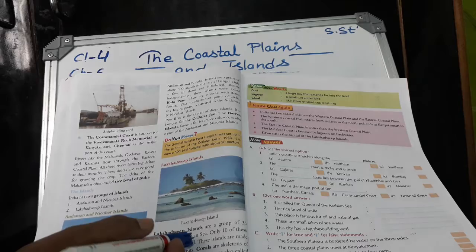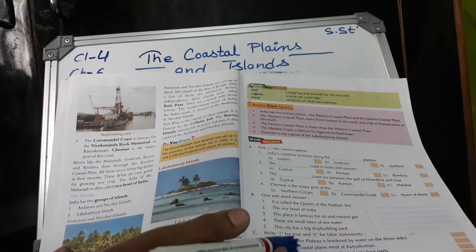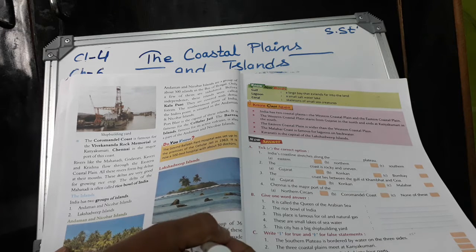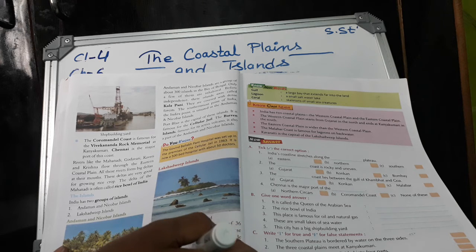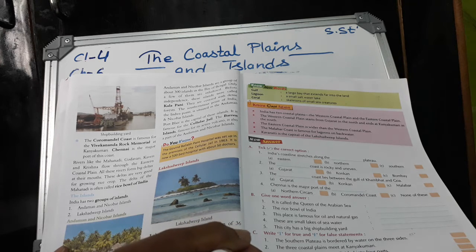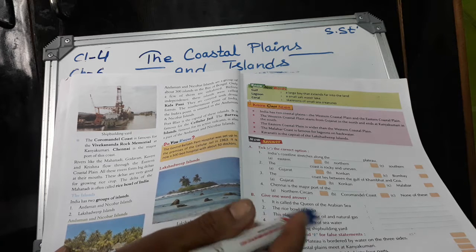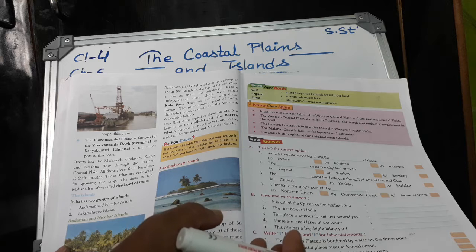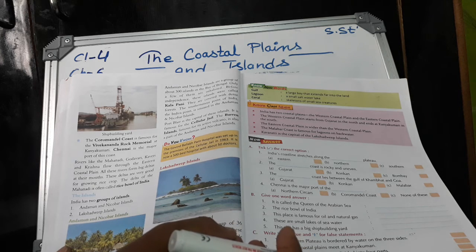Lakshadweep is a group of 36 islands in the Arabian Sea. Only 10 of these islands are inhabited. These islands are made up of coral deposits. What is coral? Coral is the skeleton of dead sea animals, and such islands are also called atolls.